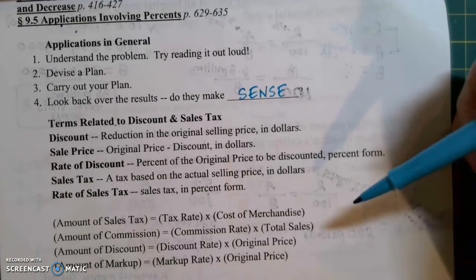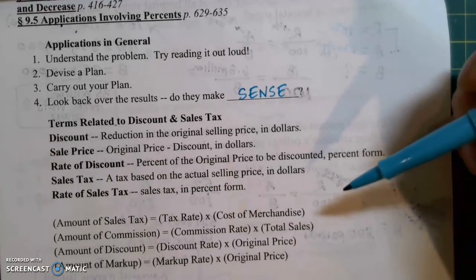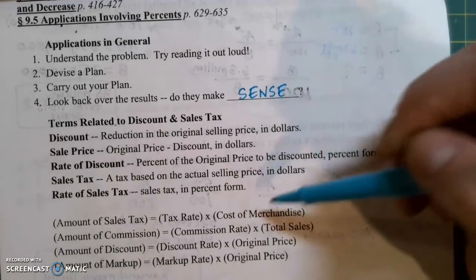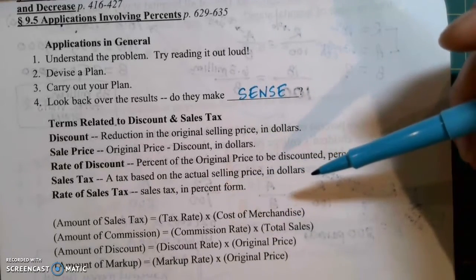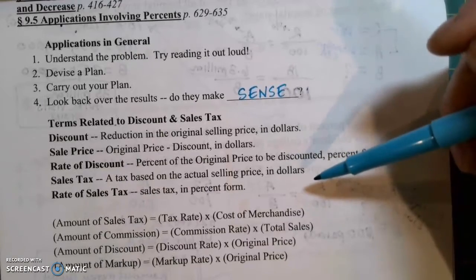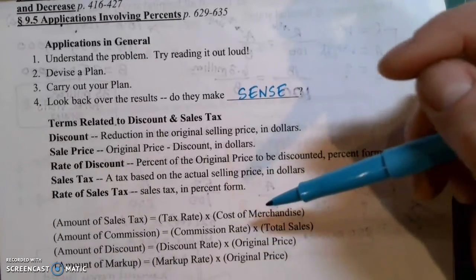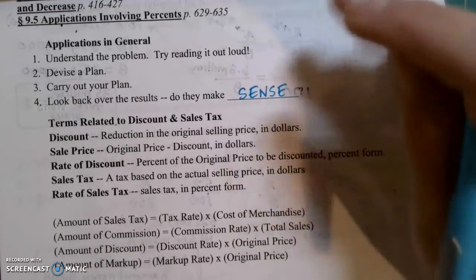Sales tax is tax based on the sales price and actual selling price in dollars, and the rate of sales tax, that's going to be in the percent form. So again, we have two different terms talking about the same basic idea, but one of them, the value is going to be in dollars, and the other one it's going to be as a percent.